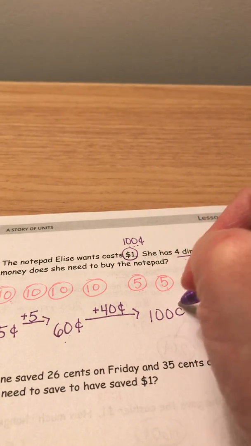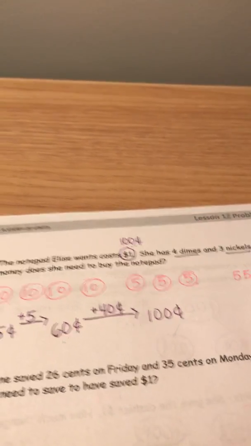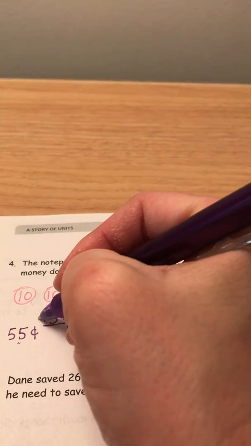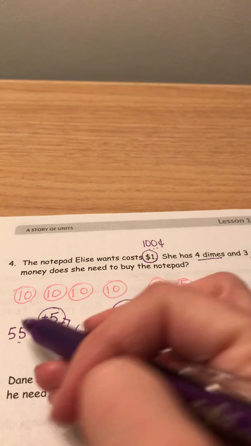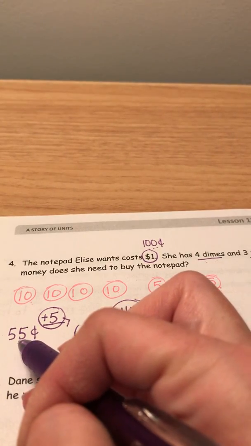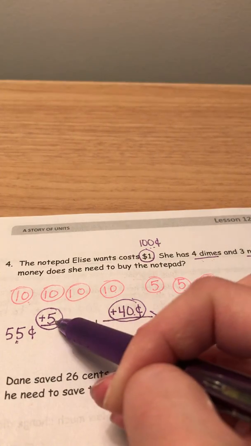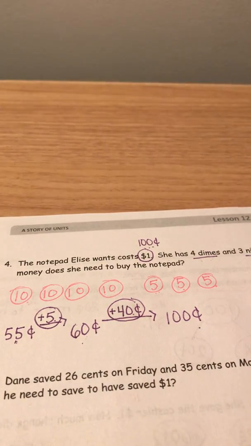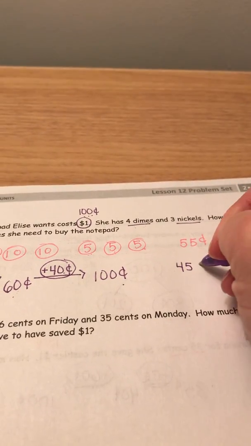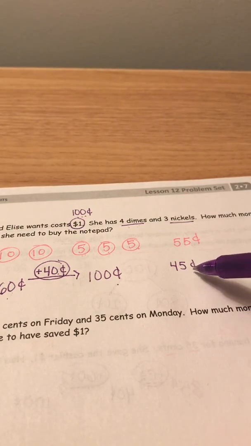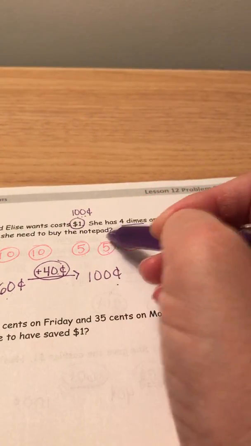Are we done? Well, not quite. We need to add up everything that we put over the arrow so that we know how much more we needed from 55 to get to 100. So 40 plus 5 is 45, right? So Elise needs 45 more cents to buy the notepad.